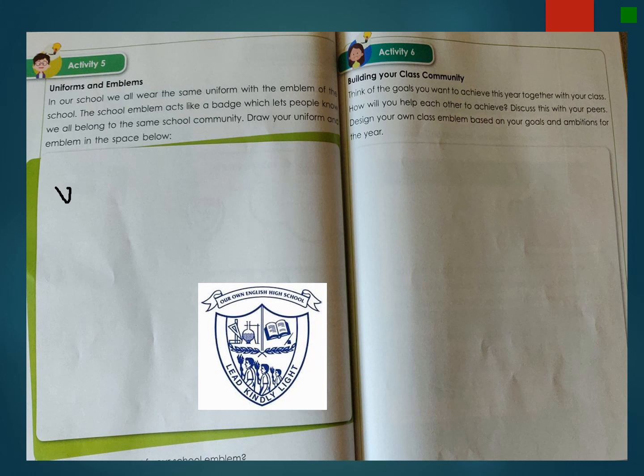Since we all are learning online, we can draw a laptop or something like that, and we can write grade 1C over there and create our own emblem. Okay, that's for us only. Nobody can take that emblem because it belongs to the grade 1C class community. So be creative, and I will see your emblem soon in the classroom.